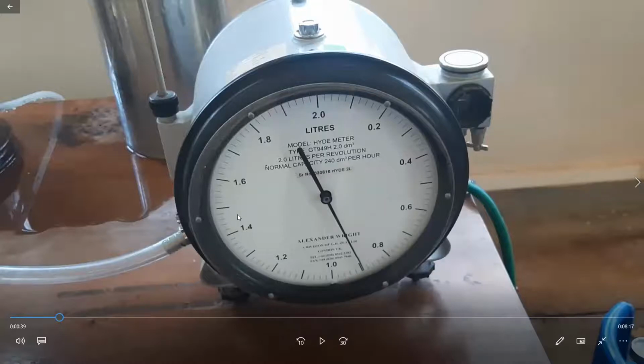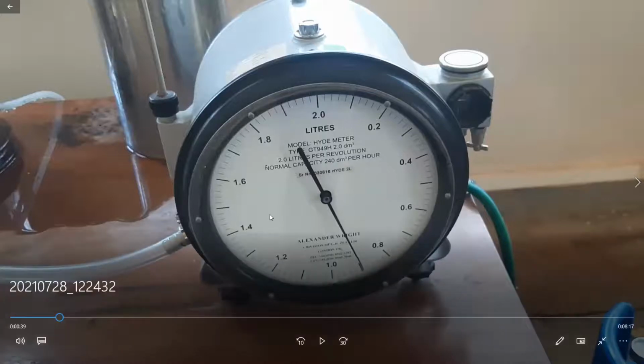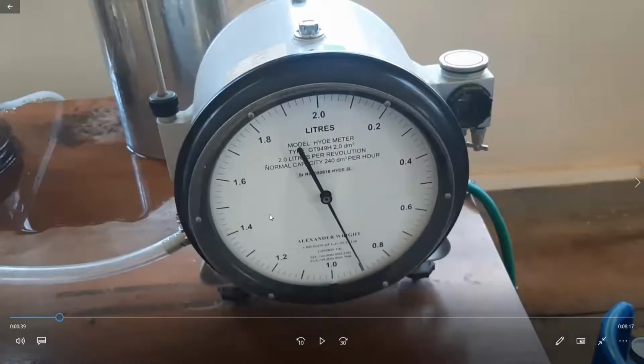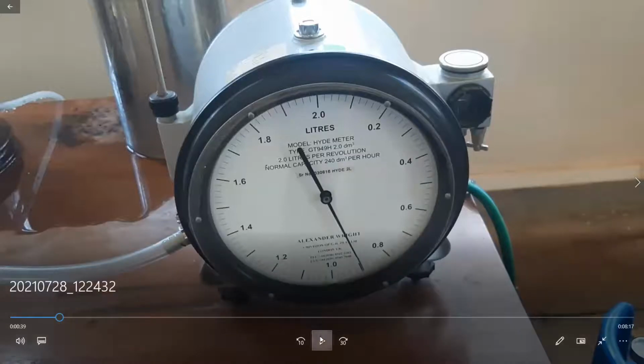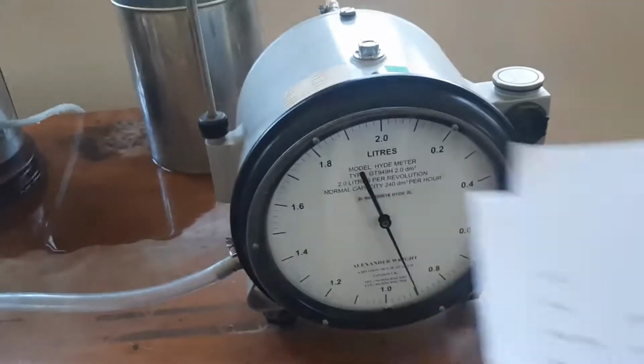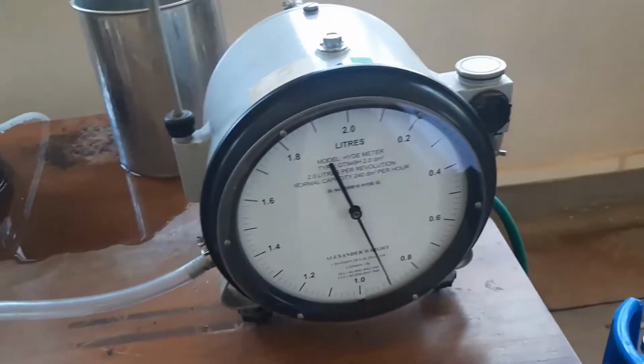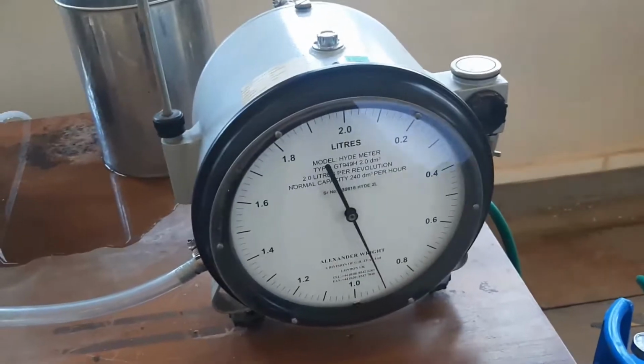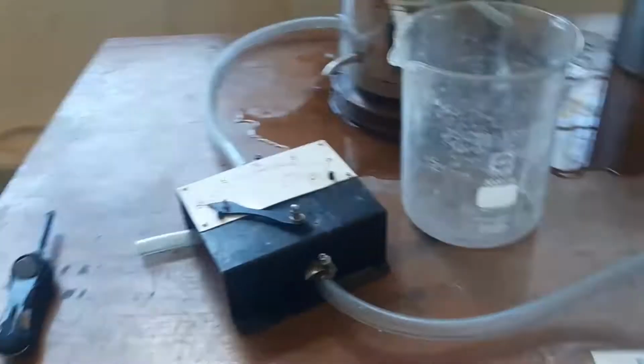Then, if we know the density of the gas, we can calculate how much mass of LPG gas burned. If you know that, then we can calculate the calorific value. Gas flow rate: if it rotates one time, that means 2 liters of LP gas have flowed through this pipe. After this is a valve, which we can close.